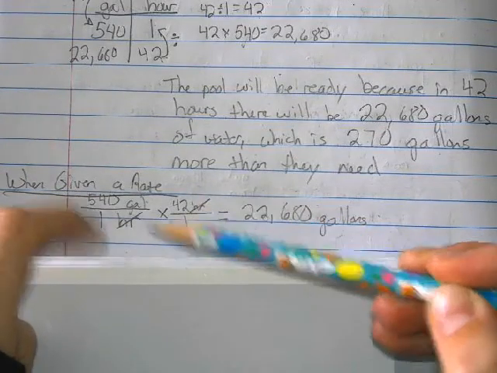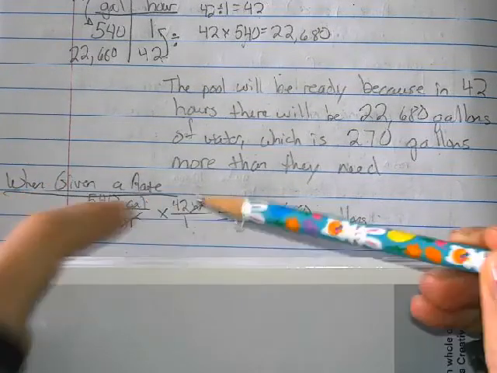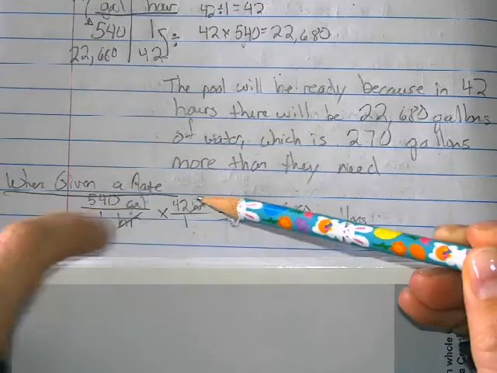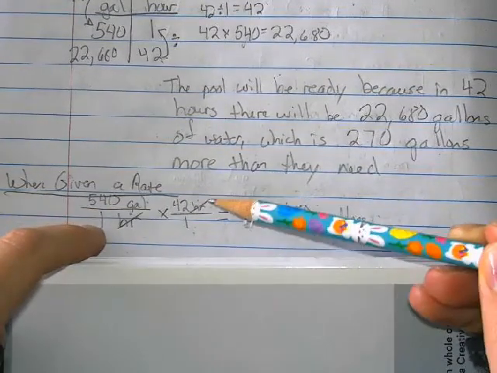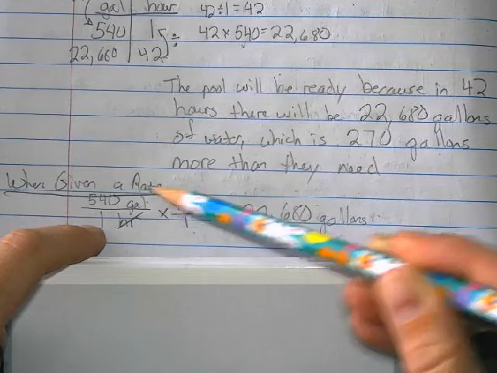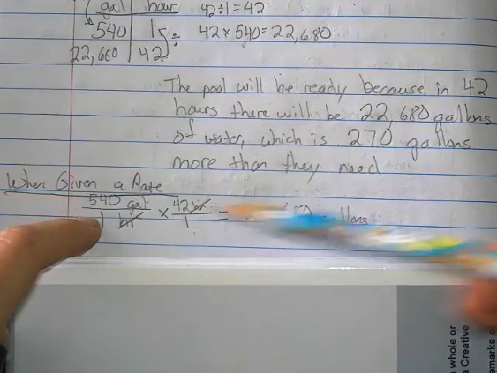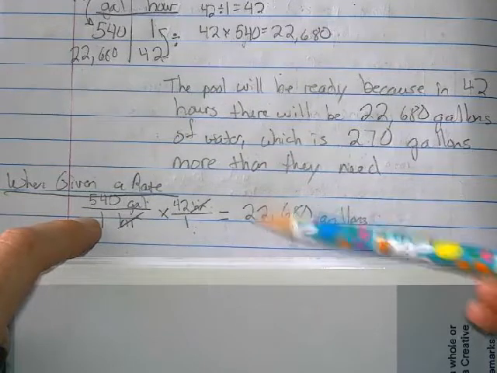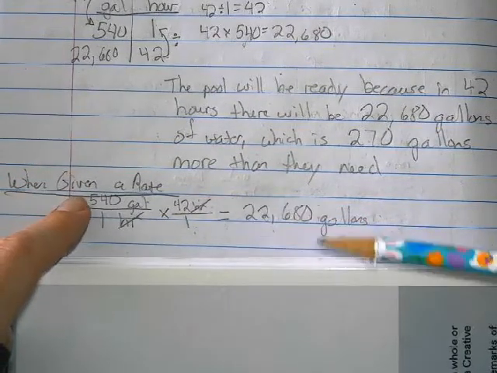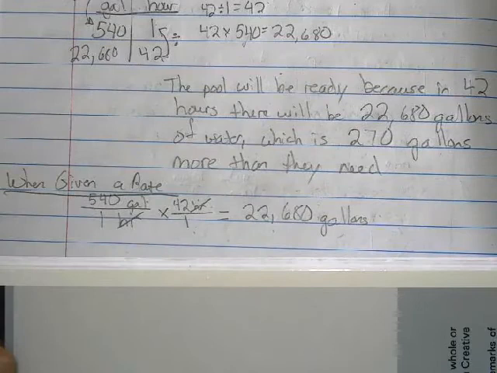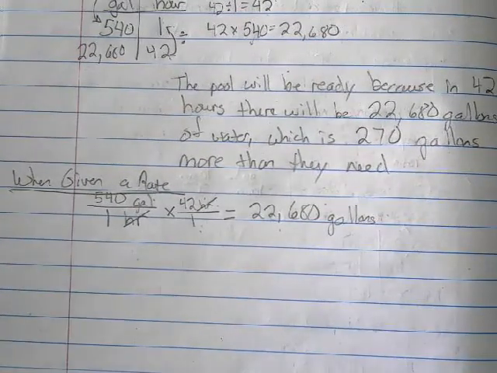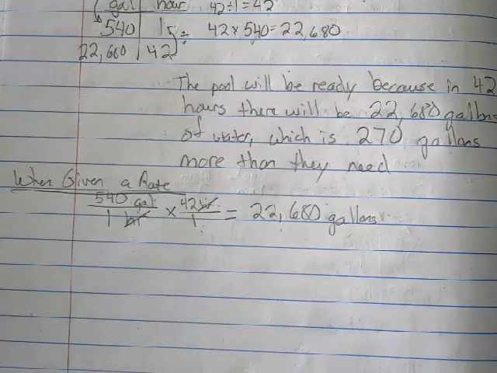So if you have two different ones that are hours, so we have a 1 hour and a 42 hours, we have them opposite sides so that their unit of measurement cancels out and all we have left is the gallons. So I then do 1 times 1 gives me a 1, which means my answer will be a whole number. 540 times 42 gives me the 22,680 gallons, which is the same answer from above. Therefore, our answer would be the same.